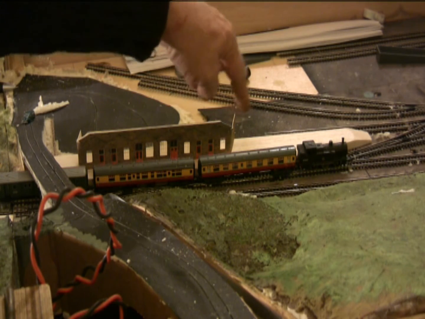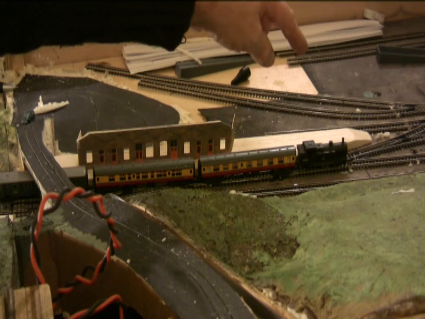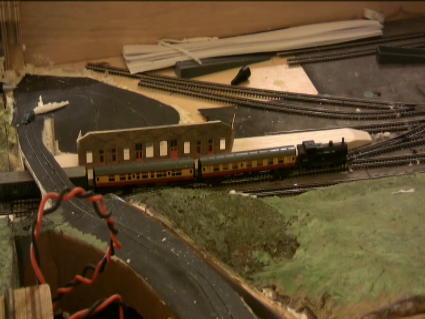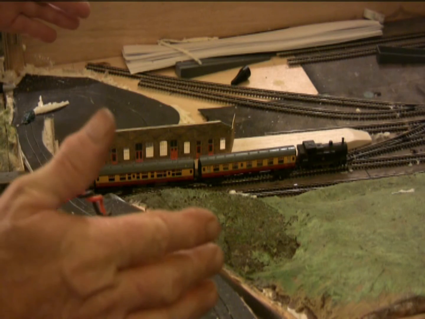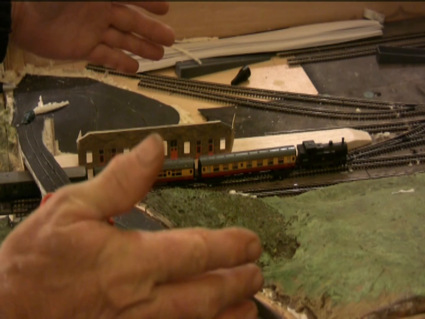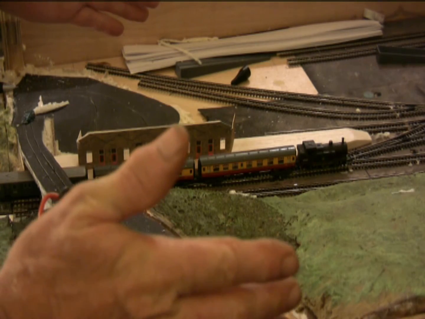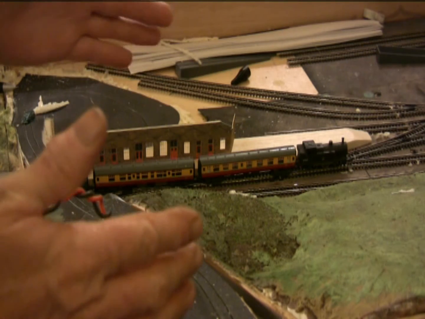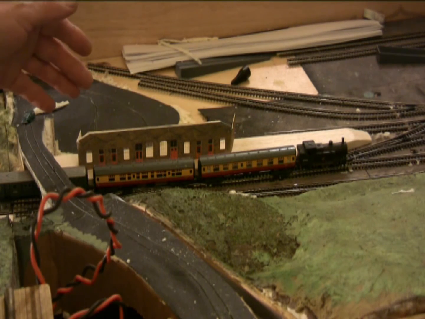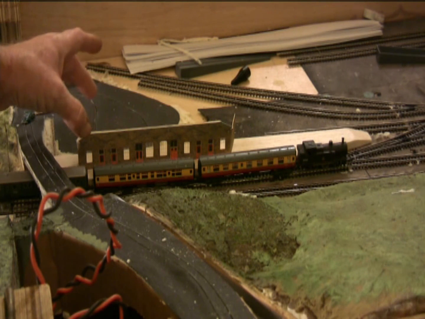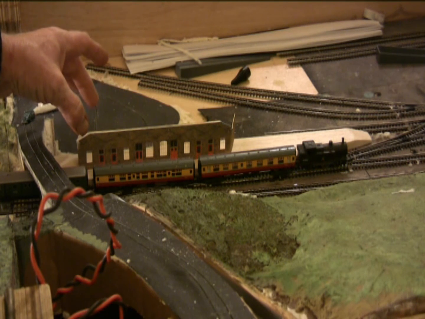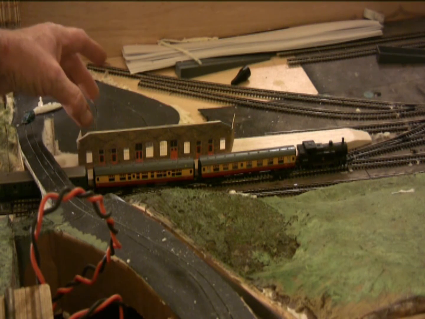There was a length of platform going along there where there was a little siding at the back and a cattle loading bay, but the whole area has been squashed that way, sideways as well as lengthways. So if I now build it to scale, it's the width of the station building that's going to cause me a huge problem.